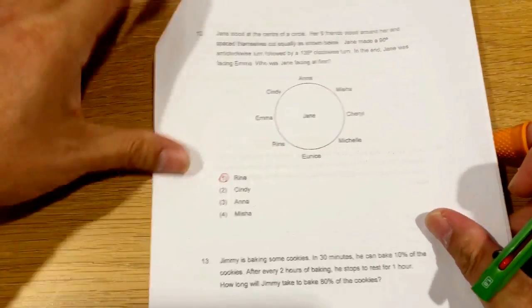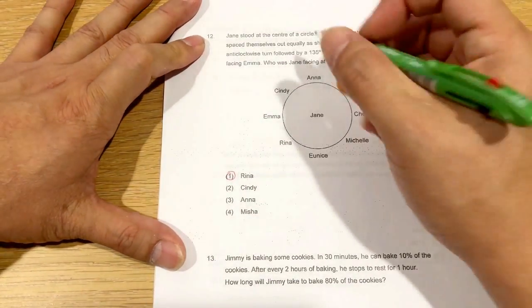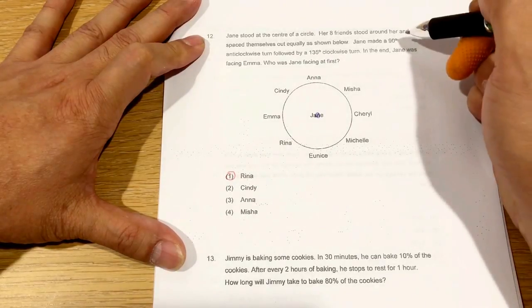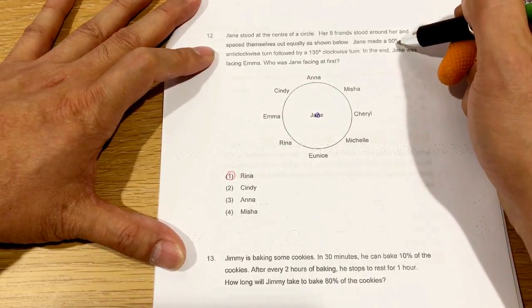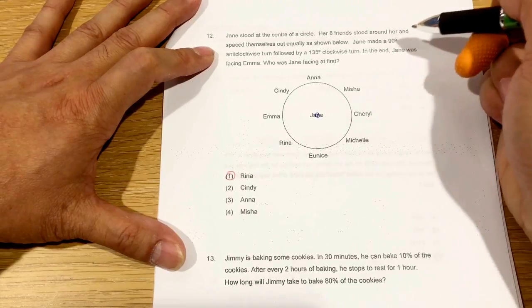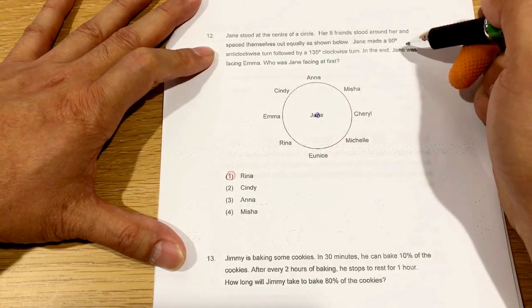So let's move on to the next question here. Jane stood at the center of a circle. That's Jane over here. Her 8 friends stood around her and spaced themselves out equally as shown below. Jane made a 90-degree anti-clockwise turn followed by a 135-degree turn. In the end, Jane was facing Emma. Who was she facing at first?